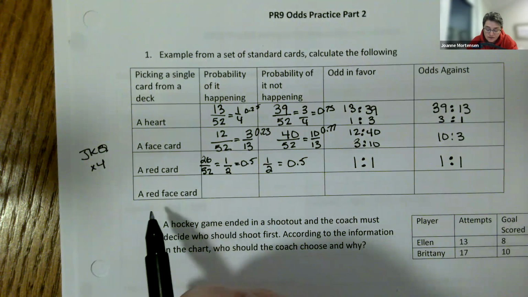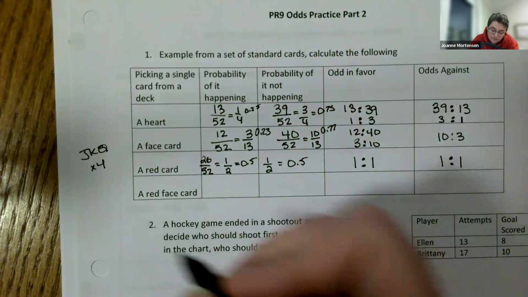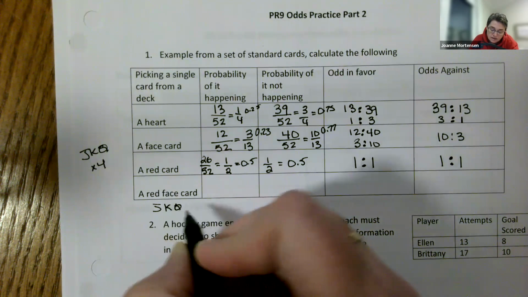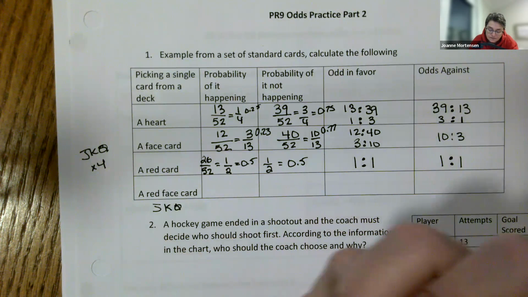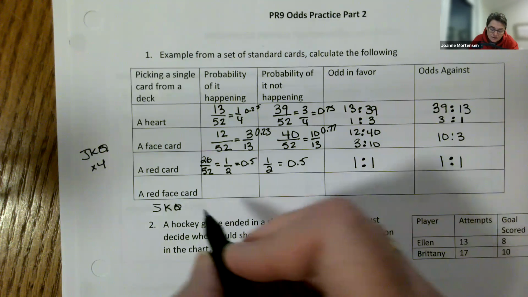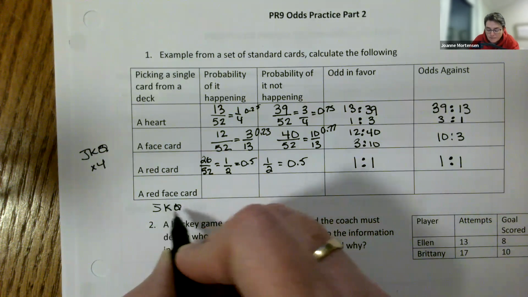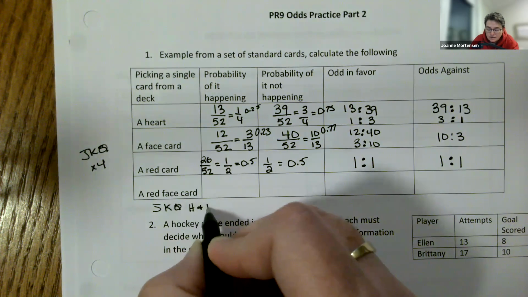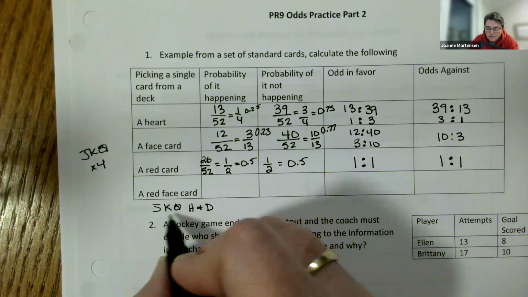Oh, and now it gets tough here. It says red face card. So that means Jack, King, Queen. And I'm just staring at it going, I have no idea why I write them like that. It should be Jack, Queen, King. Hearts and diamonds. So that's going to be 3 of them times 2.